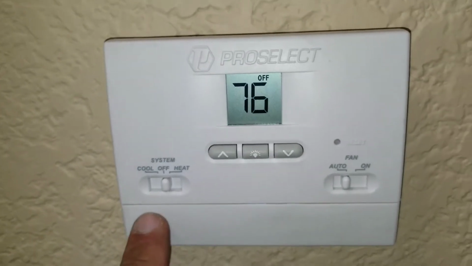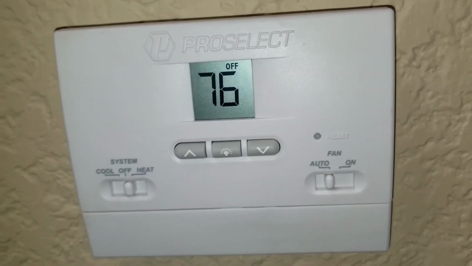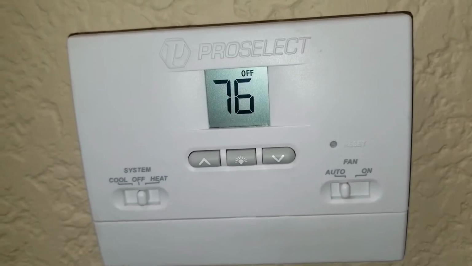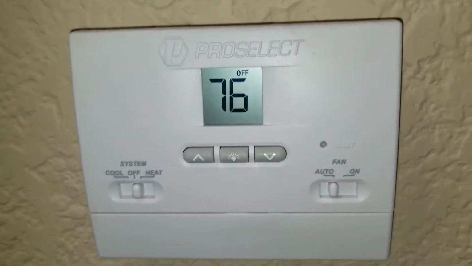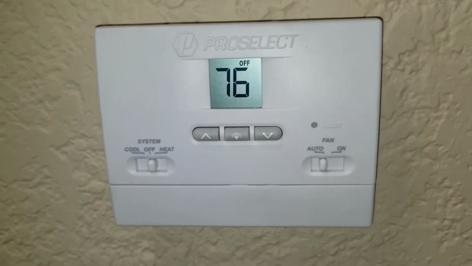So I see here it is off, it's in the auto. However, my condensing unit outside is running, my blower motor inside is running. So we're having some sort of problem as far as the signal from the thermostat to my contactor outside.